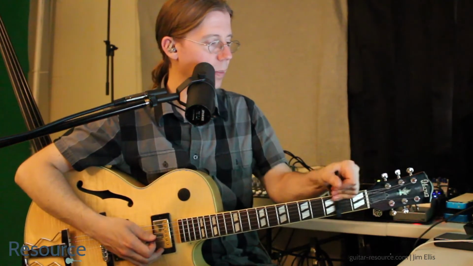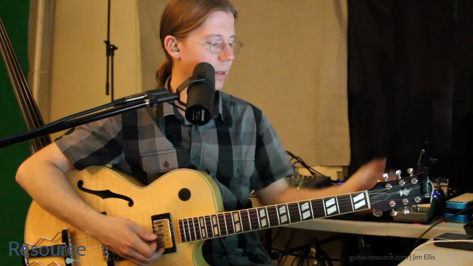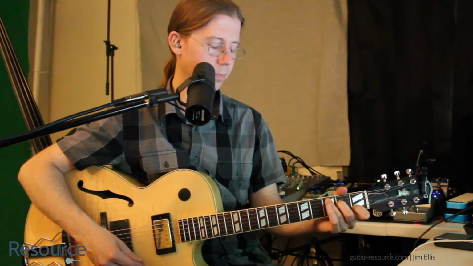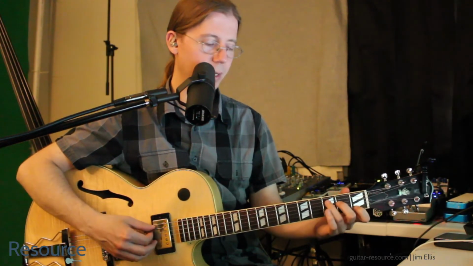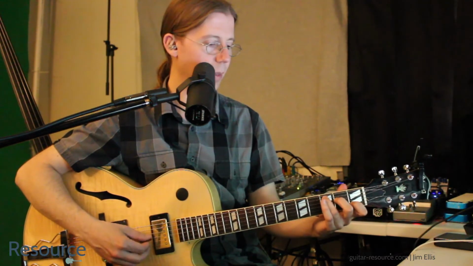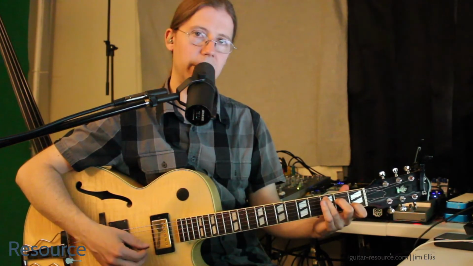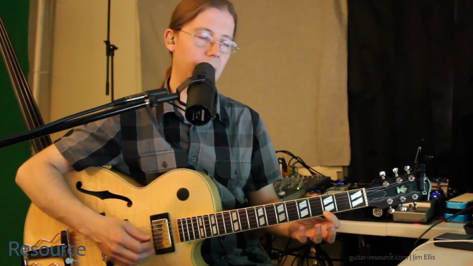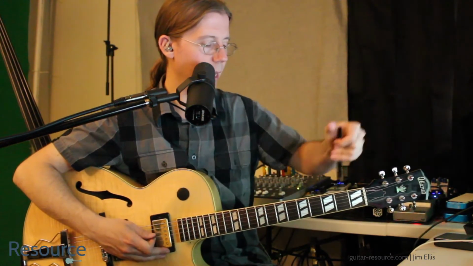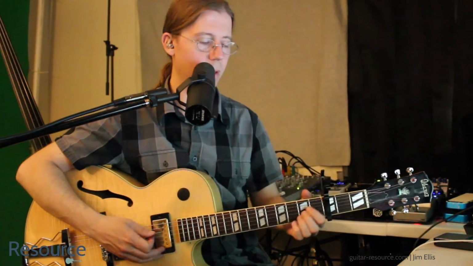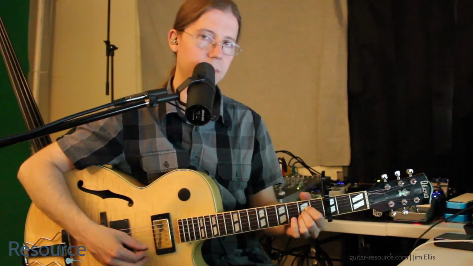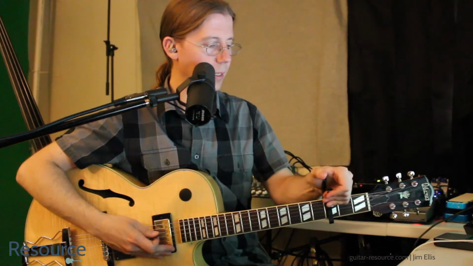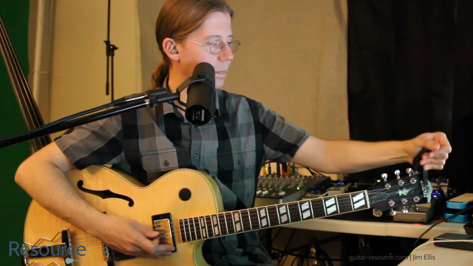Okay, and then just to compare back again to the open C. So we're essentially using this note, and then we have this note, and this note, and one higher note. So if you listen to that on the third fret. Okay, great. So we have the C chord.